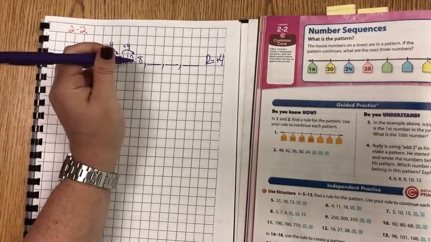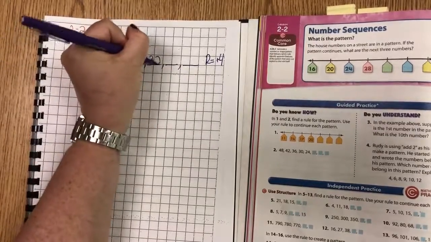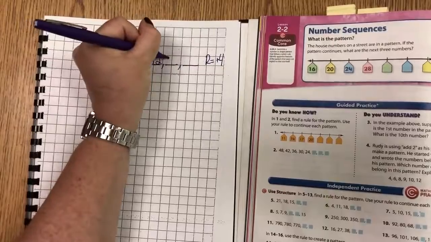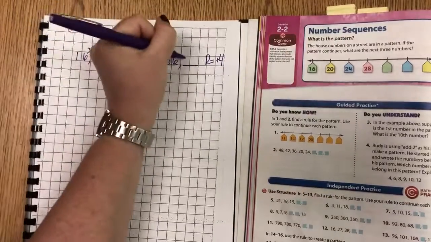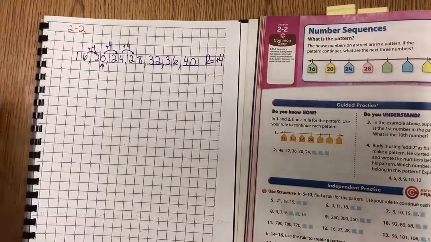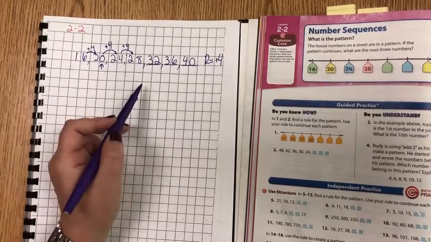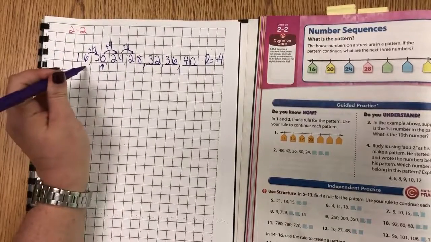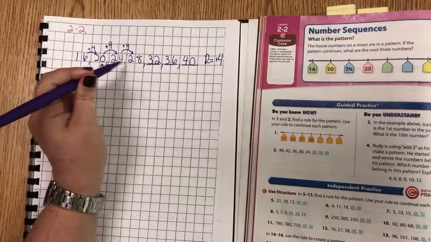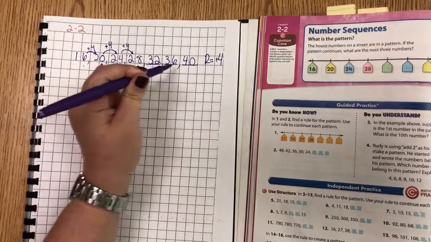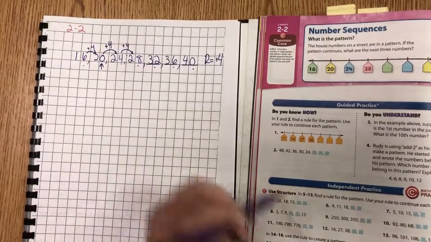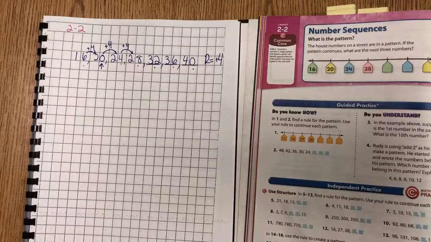What's 28 plus 4? 32. What's 32 plus 4? 36. What's 36 plus 4? 40. If we keep doing this enough, we actually will see a pattern. Look, 6, 0, 4, 8, 2, 6, 0. Oh, I bet if I were to keep going, it would go 4, 8, 2 again. So you eventually will actually see just a repeating pattern going on.